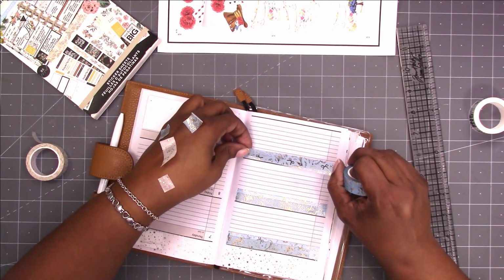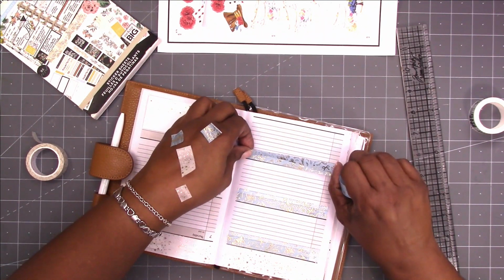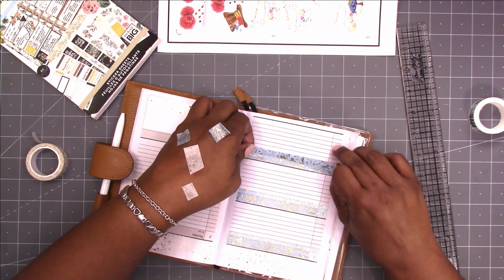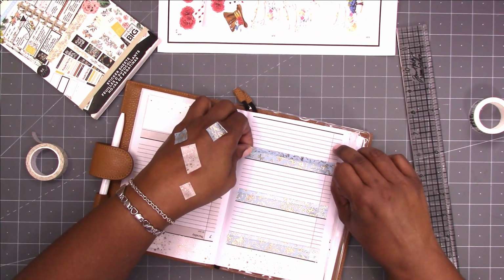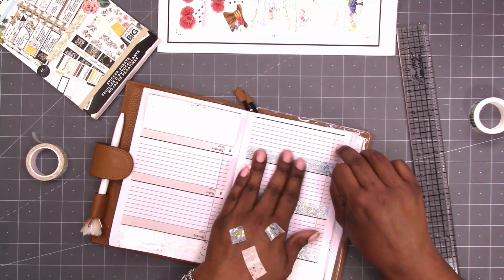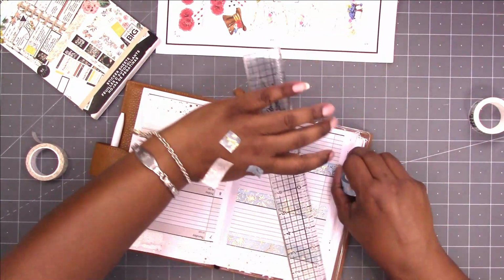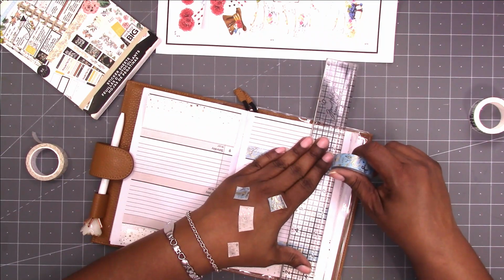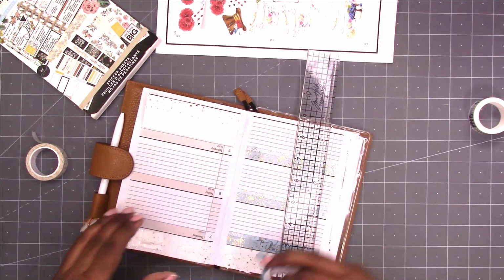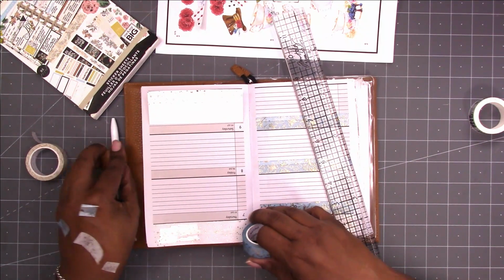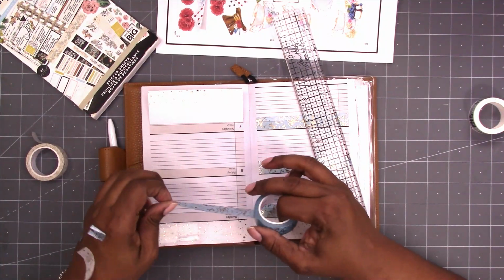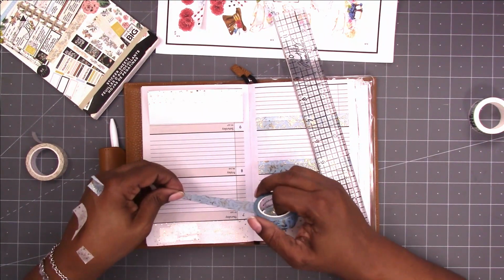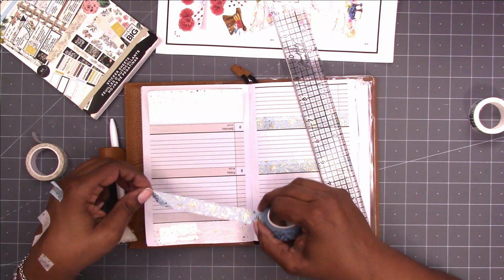But I was thinking, what are some of the things that motivate me and help me push through times like this and still put out some pretty decent spreads, even when I'm not feeling the greatest about planning. So one thing that I do is I reduce my planners to 1.